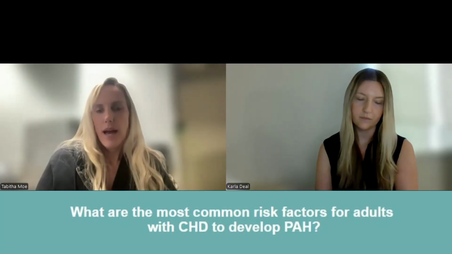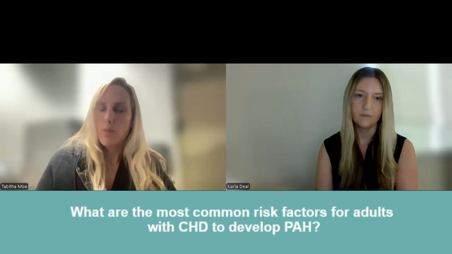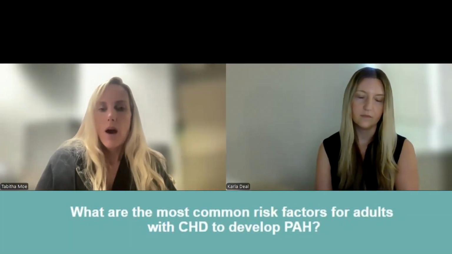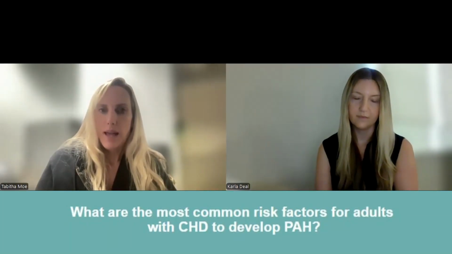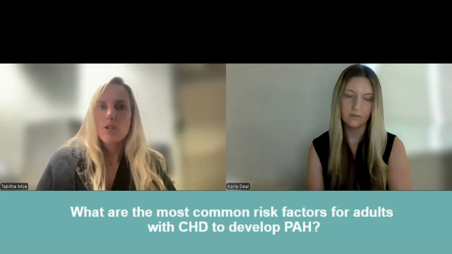The blue blood side risk factors include things like autoimmune disease, so, for example, lupus. It also includes things like, for example, high volume shunts.